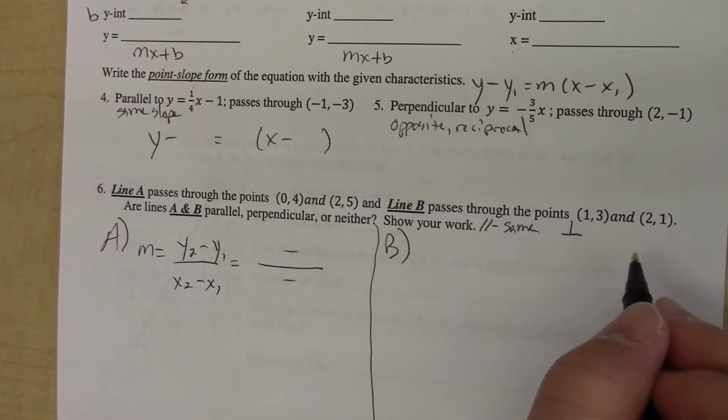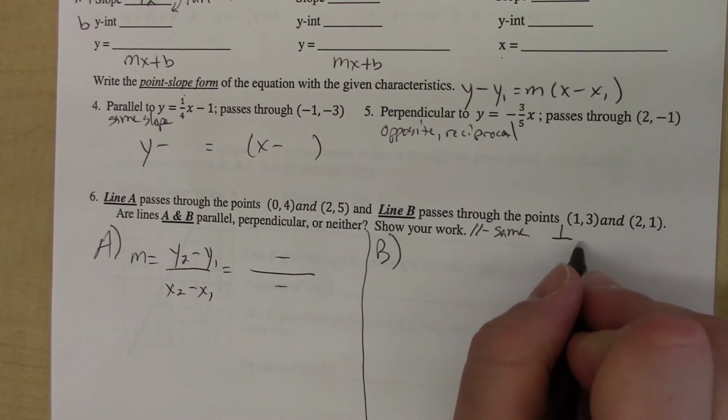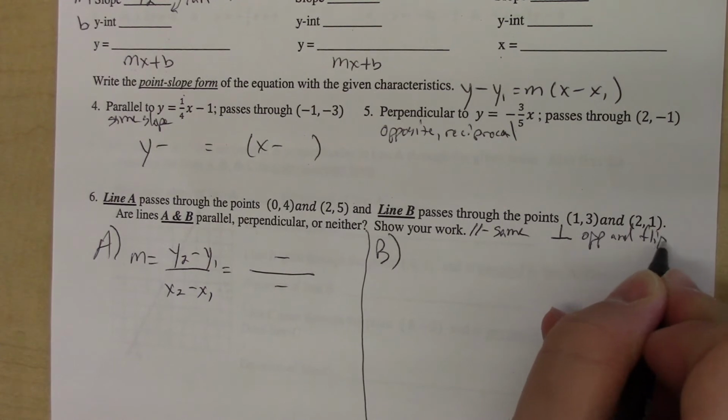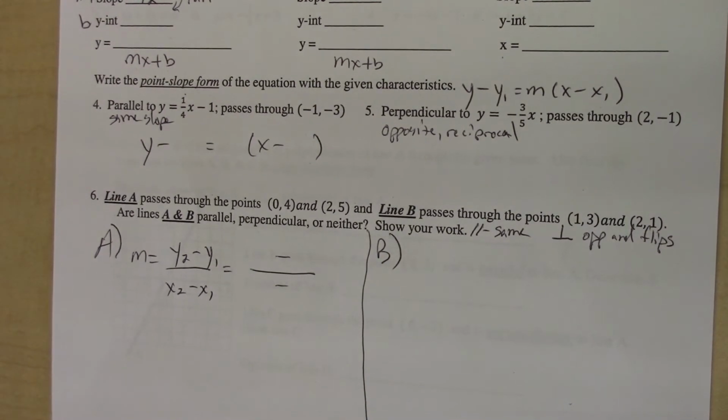If they are perpendicular, and remember that the upside down T is perpendicular, they're going to be both opposites and flips. Okay? And so that's how that's going to work. For more on parallel and perpendicular, let's see the next sheet. I'm going to give you a little more on that.